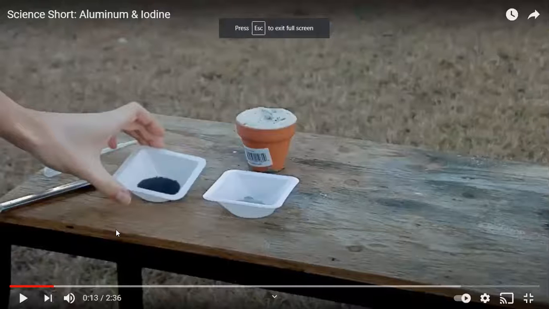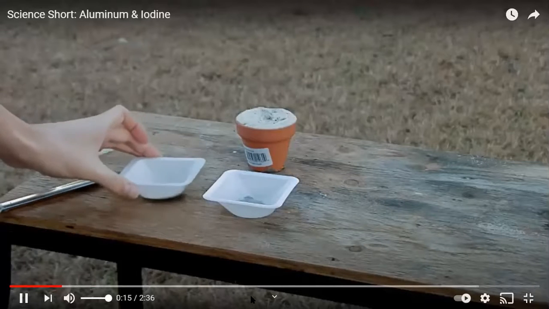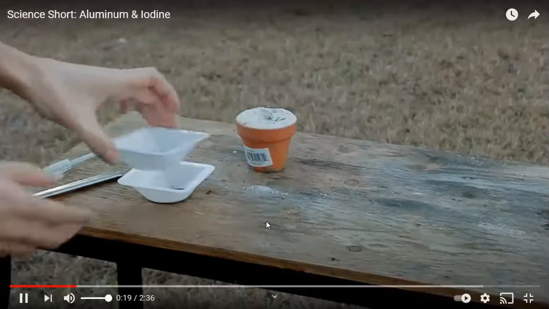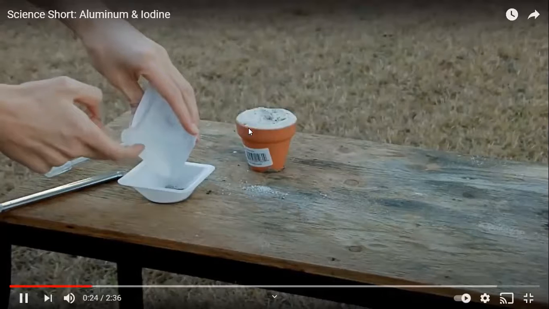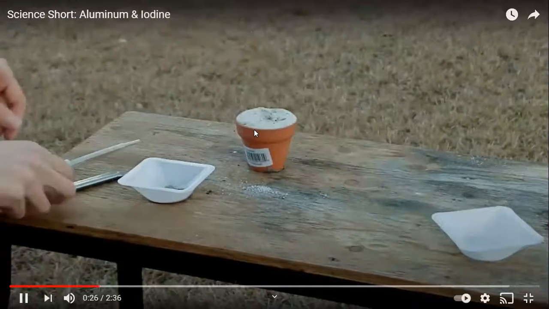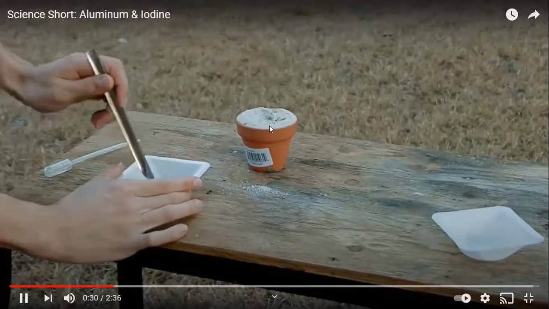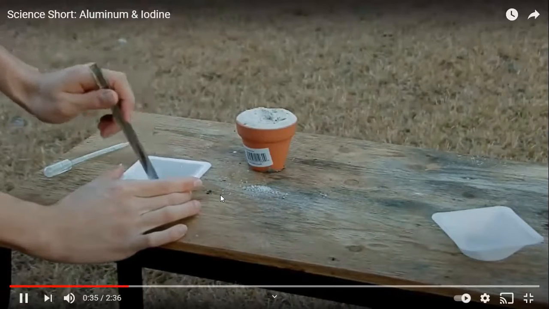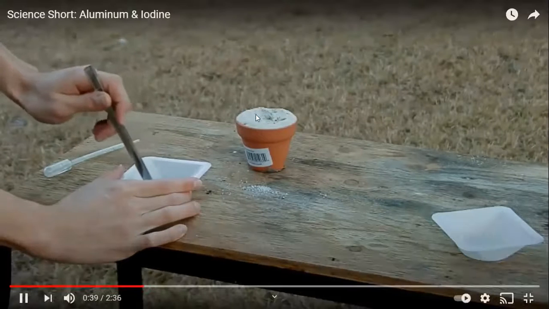All right, so what we have here is we have powdered iodine and powdered aluminum. And I don't think you can hear his voice. This is a container that has just like ceramic in it so that it'll hold the reaction. So he's going to mix it. And he's going to dump it into here.